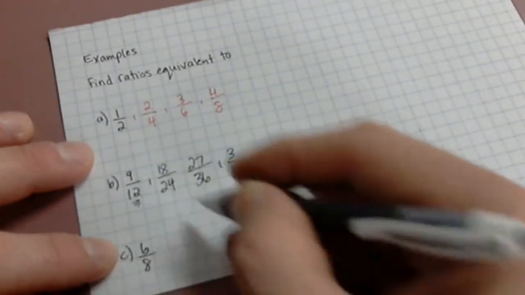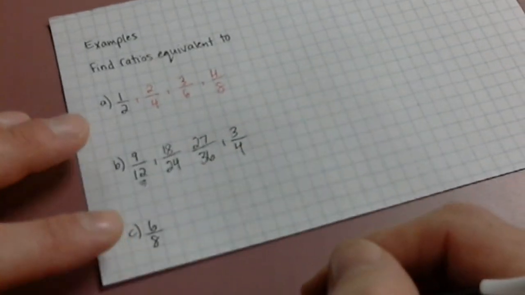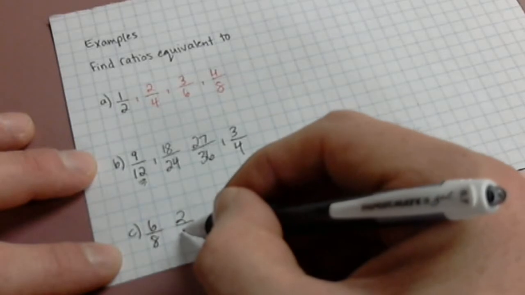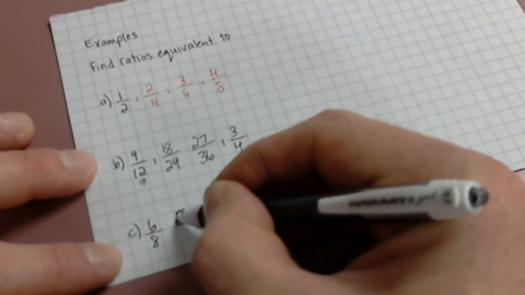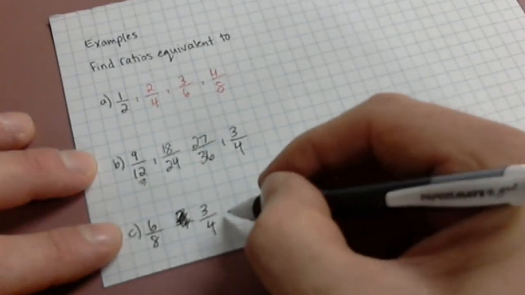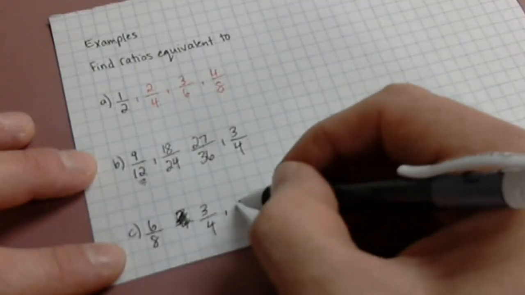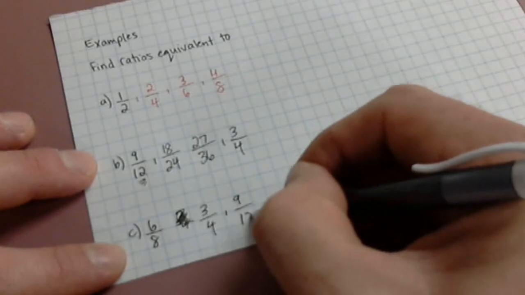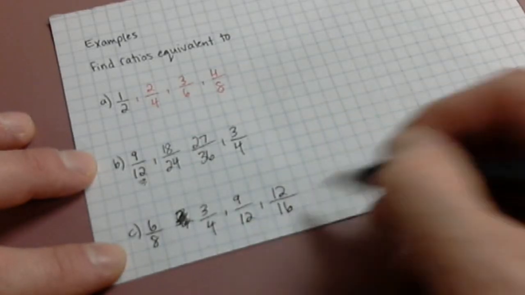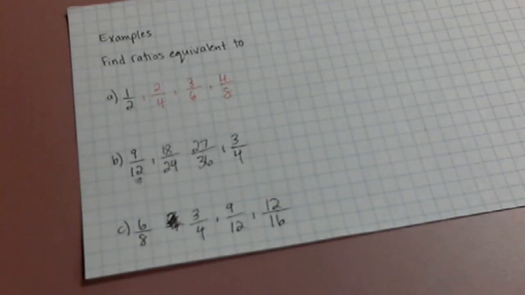And then lastly here, I can do the same thing. I can simplify this down. 6 over 8 becomes 3 over 4. And I can find some other equivalent ones. If I triple the size, it becomes 9 over 12. If I quadruple the size, it's 12 over 16. Those are all equivalent ratios.